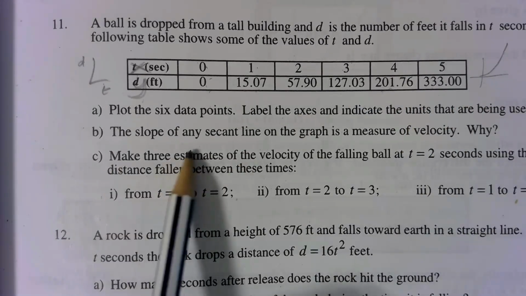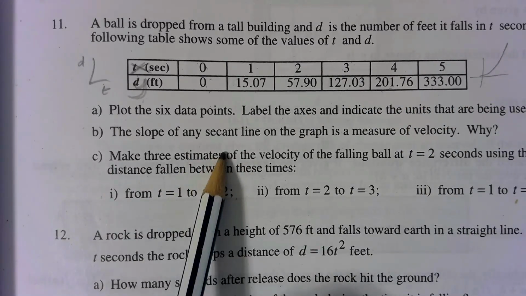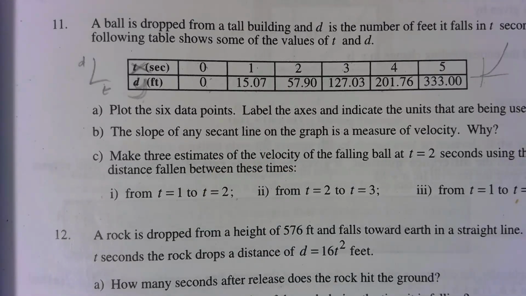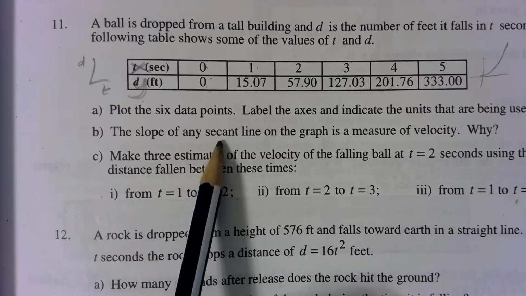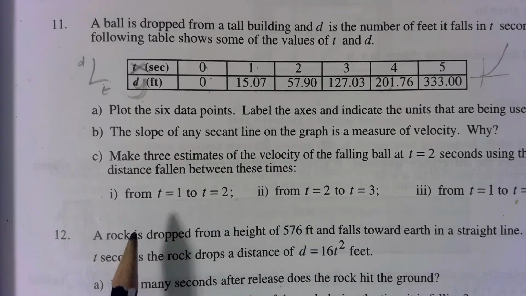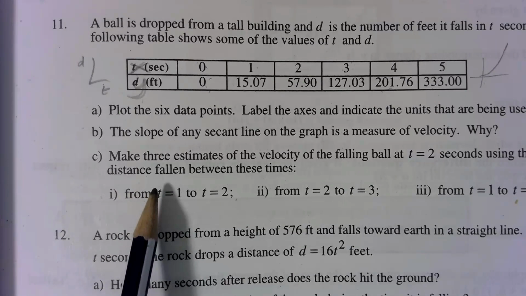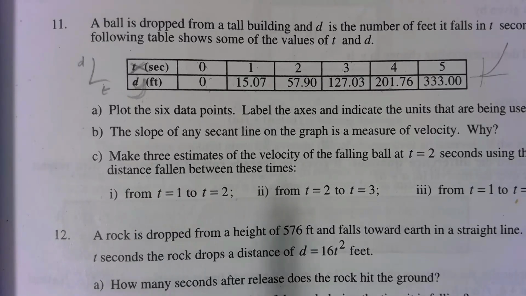And it says the slope of any secant line on the graph is a measure of velocity. Why? So I want you to think about that one, because I didn't answer that in class either. Not because I didn't want to or couldn't, but because I want you to think about that a little bit.